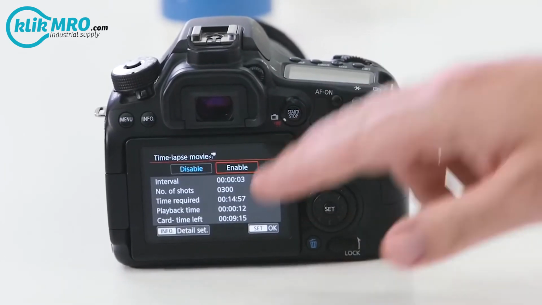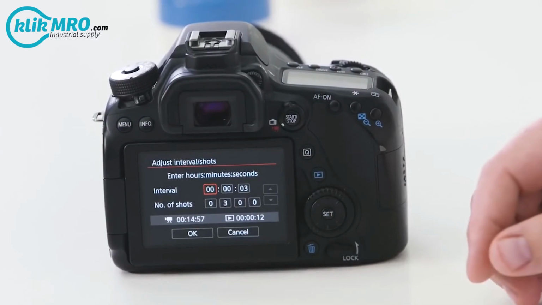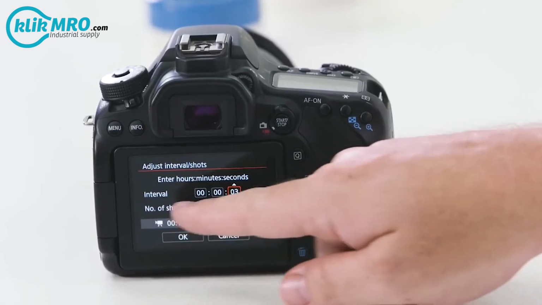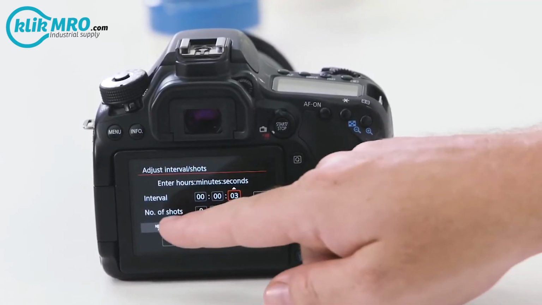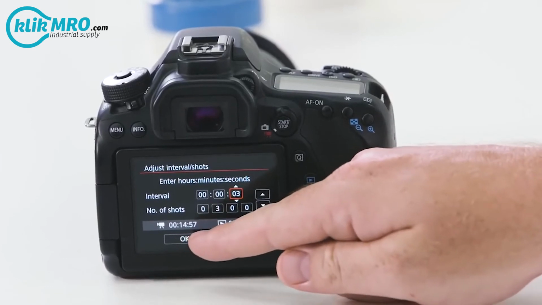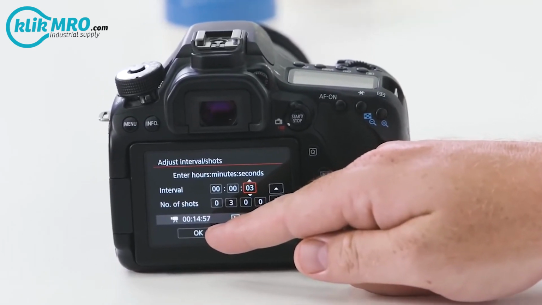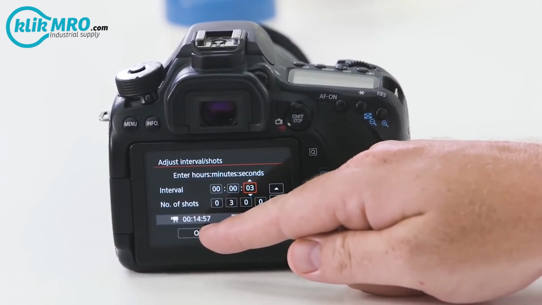To change these, we simply need to press the info button, or again use the touchscreen to toggle through the options. One of the great features of time-lapse movie mode is it actually gives you the data as it would be given the settings you've put into the camera. So for example, if I have an interval of 3 seconds here and the number of shots I would like to take is 300, represented graphically down the left-hand corner is how long that will actually take to complete. So in this case, just shy of 15 minutes.